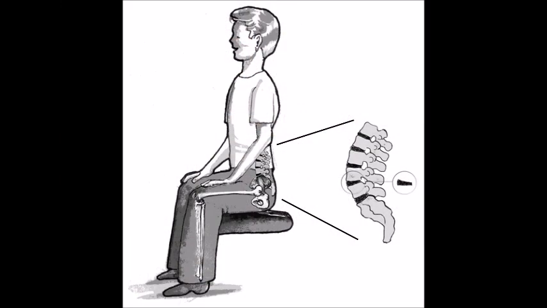Turning our attention to the lower back, you can see the normal lumbar disc is wedge-shaped when maintaining the normal forward arch, or lumbar lordosis.